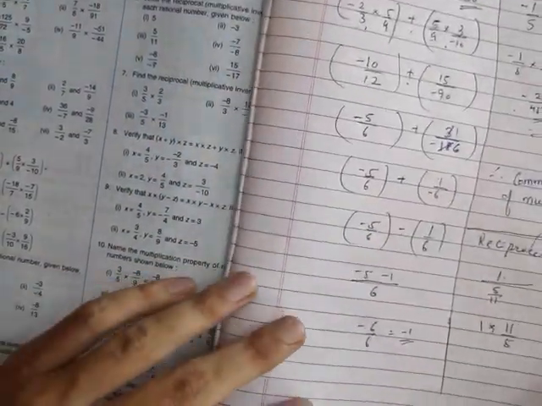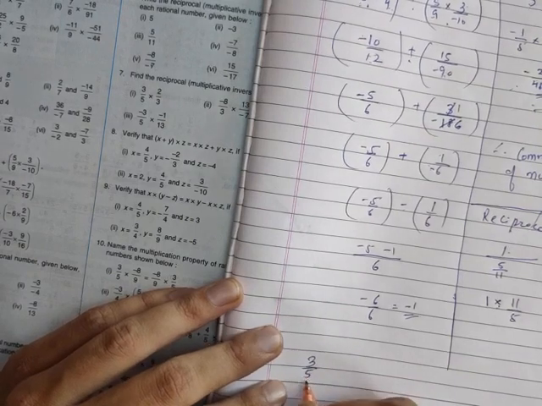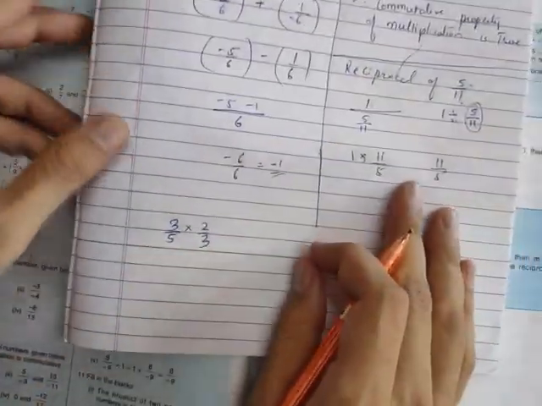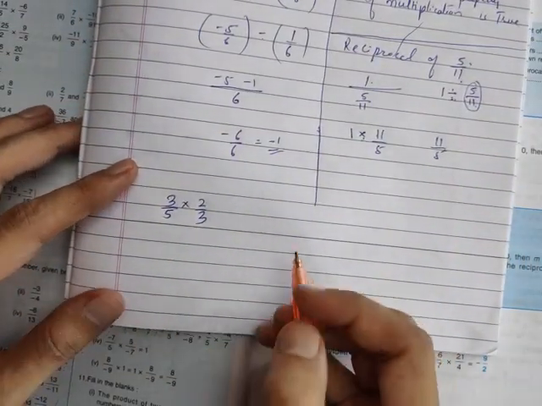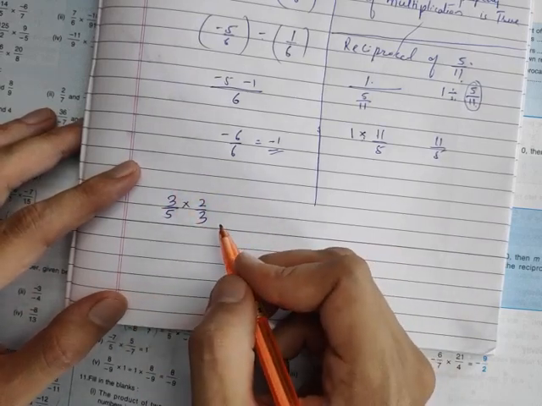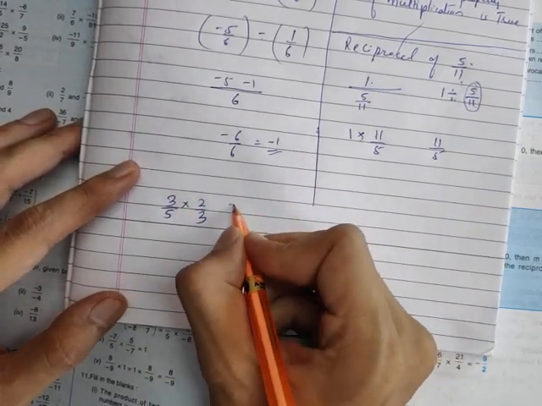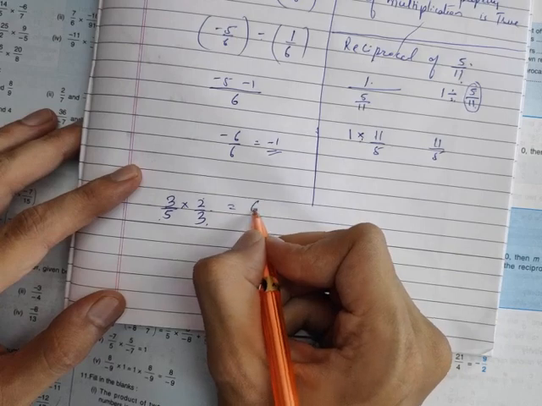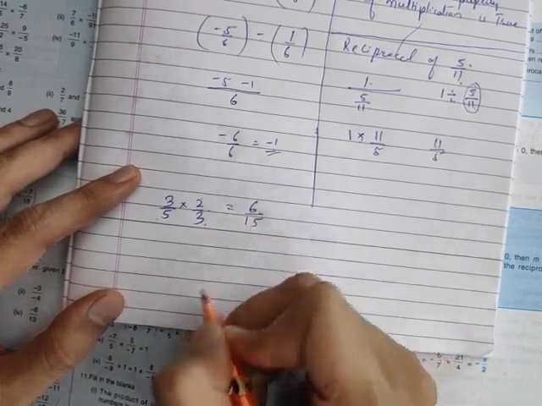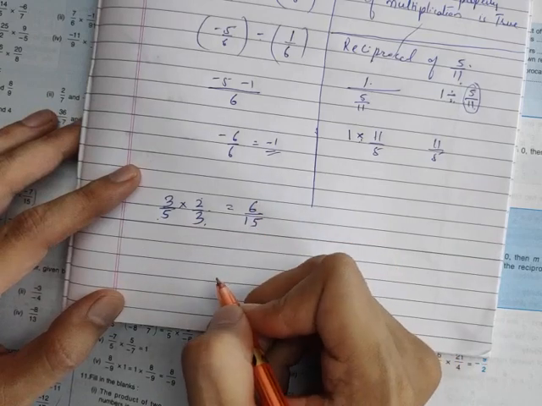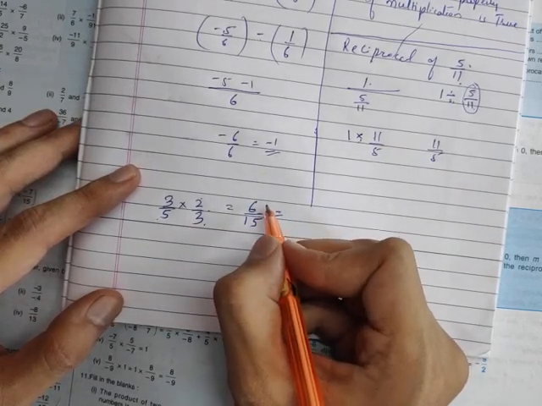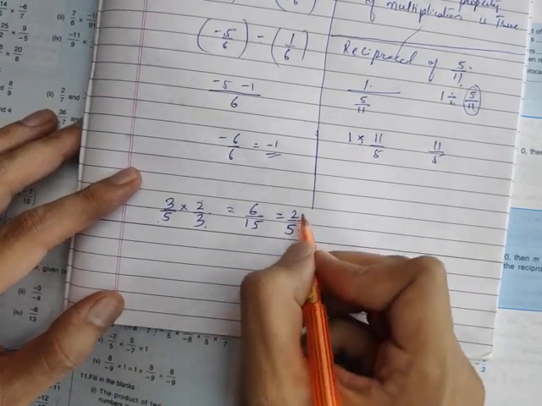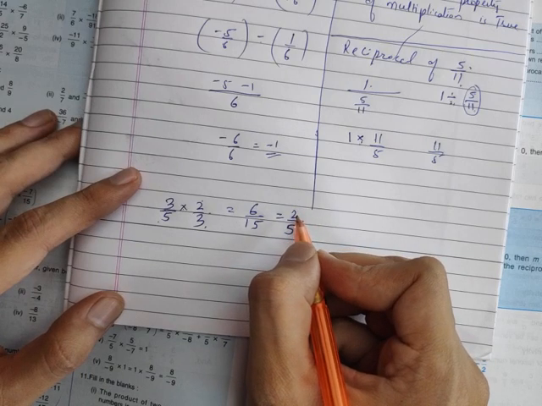Alright, let's take it. 3 upon 5, just a second. Into 2 by 3. I have to find the reciprocal of this. 3 upon 5 into 2 by 3. So first I will solve this. Then I'll take the reciprocal of it. So when there is a multiplication sign between two terms, numerator with numerator, denominator with denominator. 3 2s are 6. 5 3s are 15. Any cancellations possible? Yes. Can I apply 3's table? 3 2s are 6. 3 5s are 15. This is my answer. Now this needs to be reciprocated.